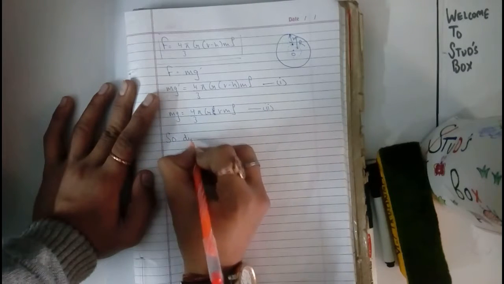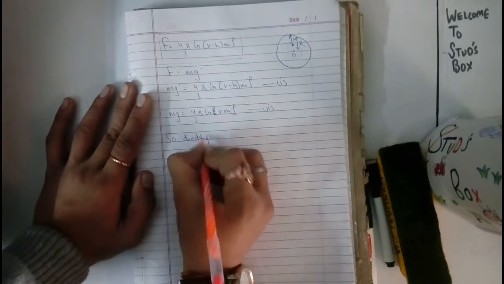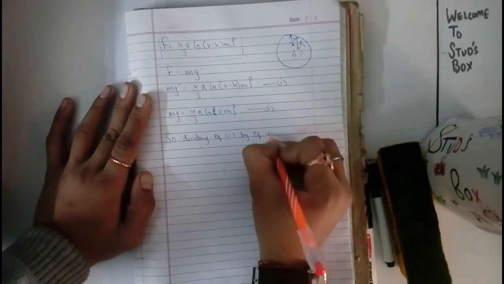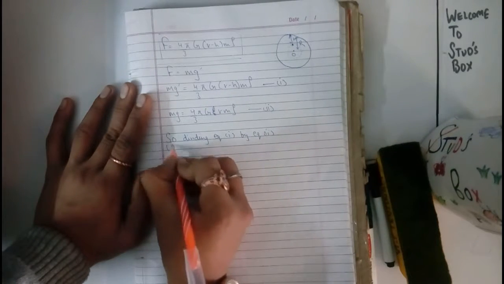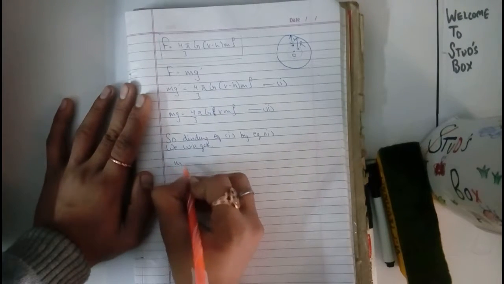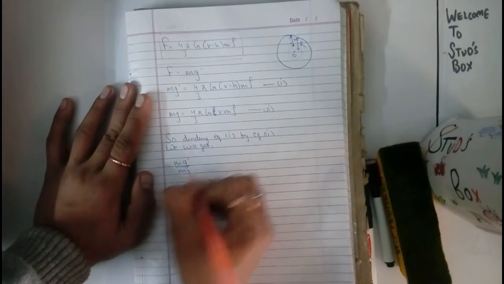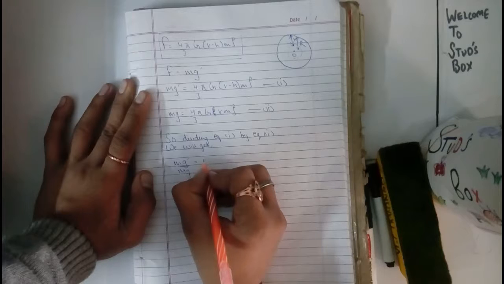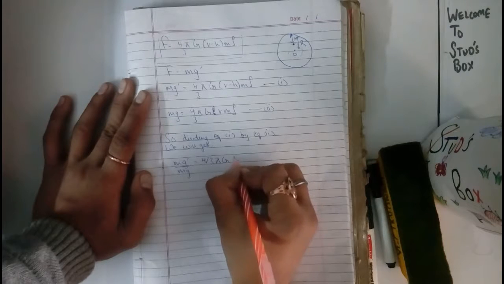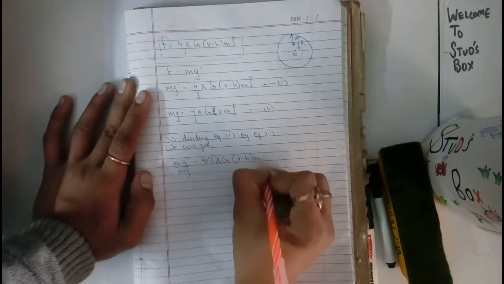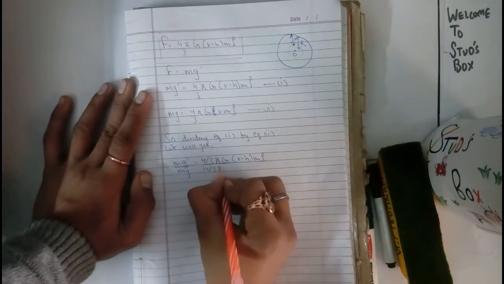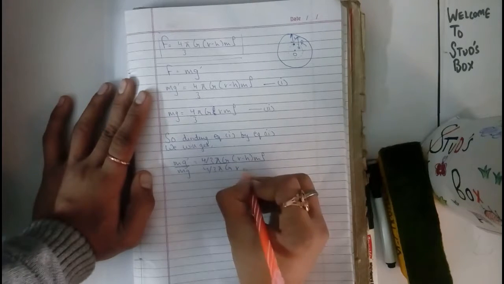Dividing equation 1 by equation 2, we will get mg' by mg equals 4 by 3 pi G (r minus h) m rho, and here also 4 by 3 pi G r m rho.